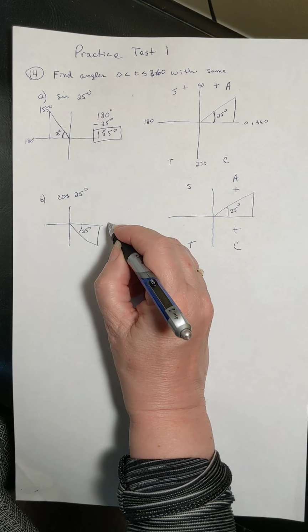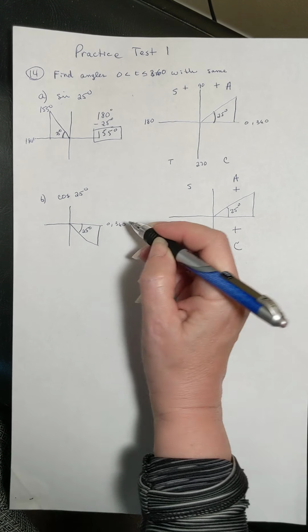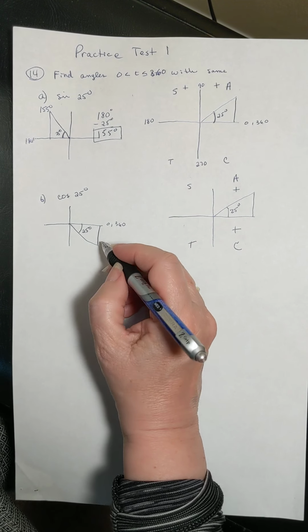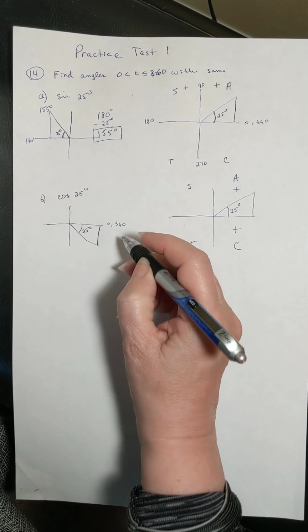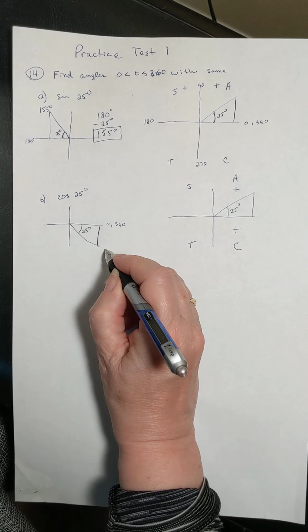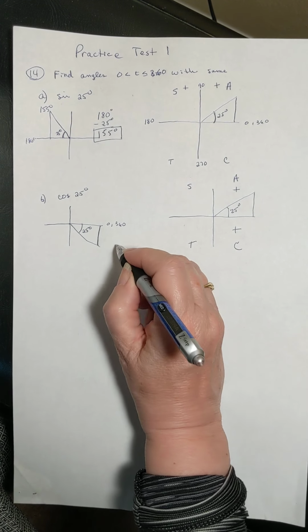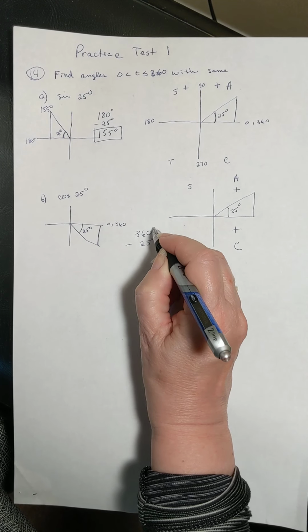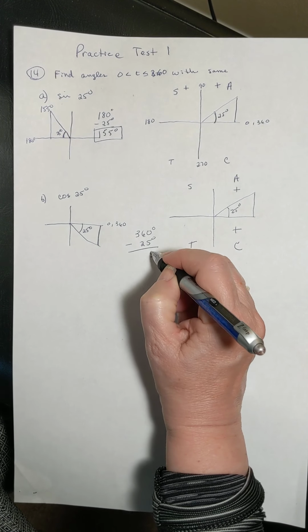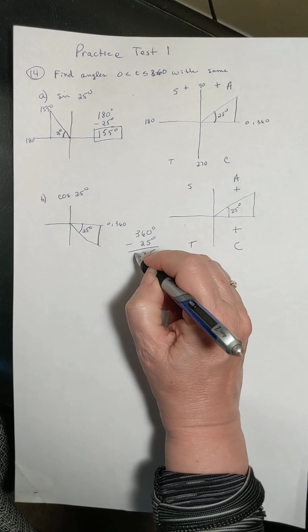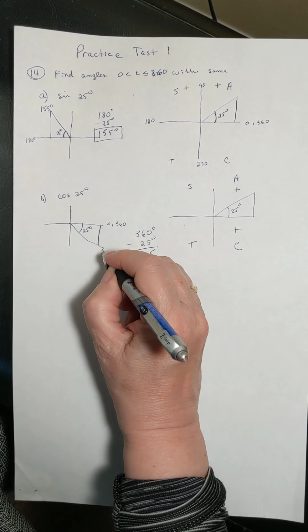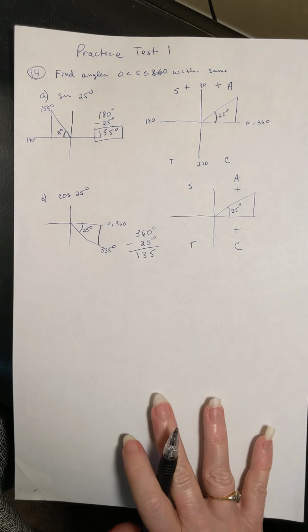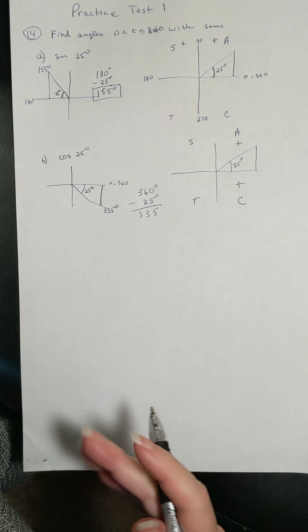Now remember, this is 0 and 360. So again, I'm going backwards here. And so this would be 360 minus 25 degrees, that would be 335 degrees.